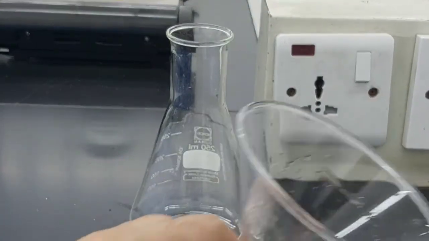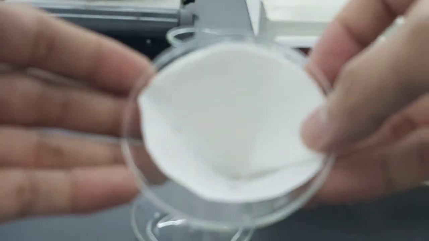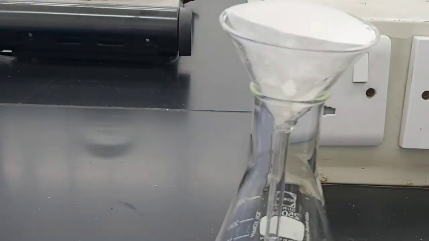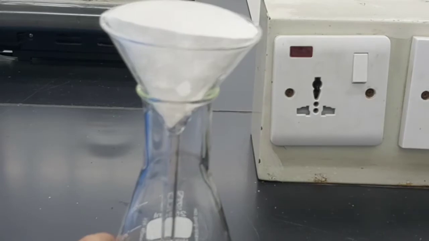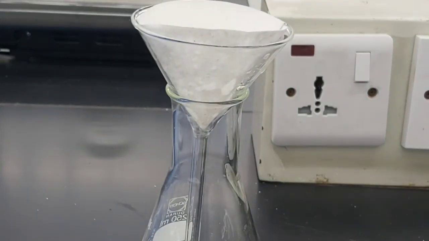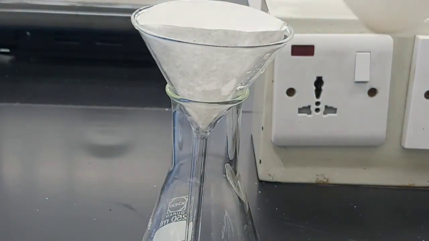And then secure the filter paper. So there you are, and then you're just going to put the funnel with the filter paper on top of our flask. And then the next thing we are going to do is pour our mixture onto the filter paper.